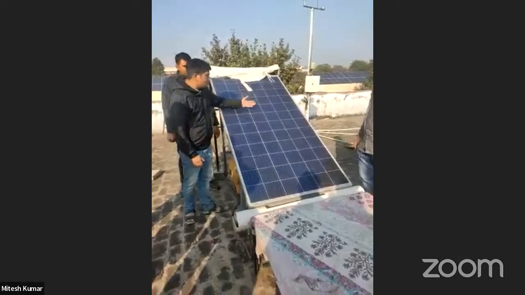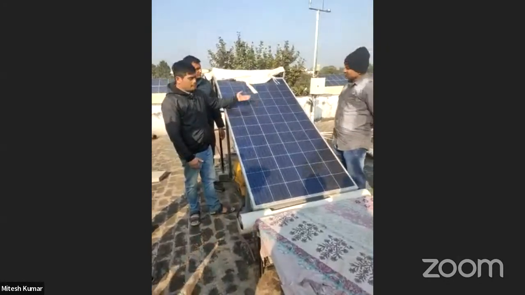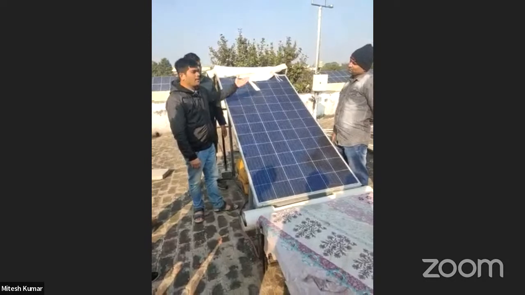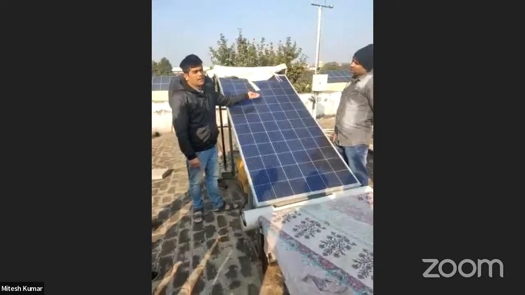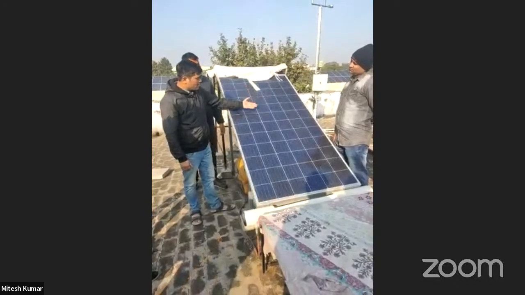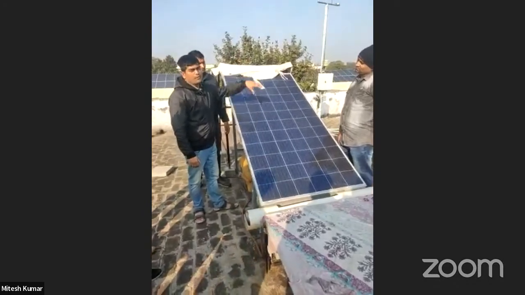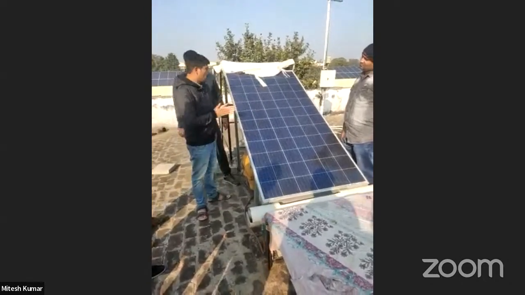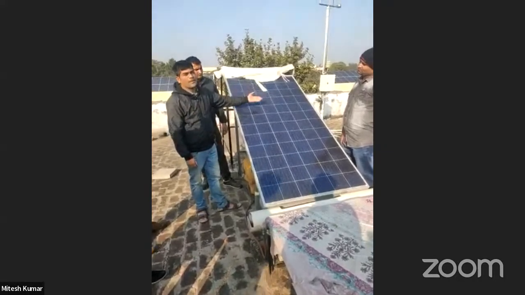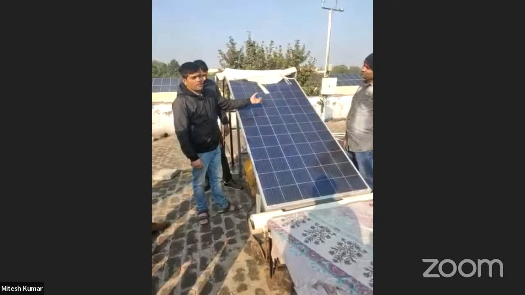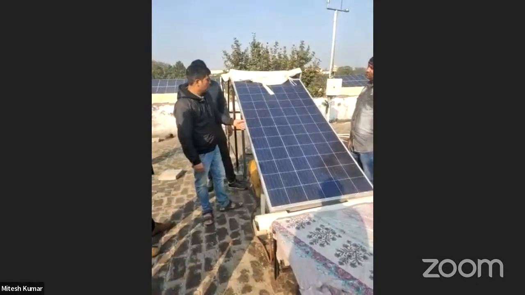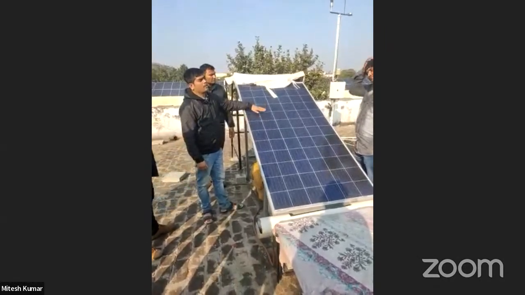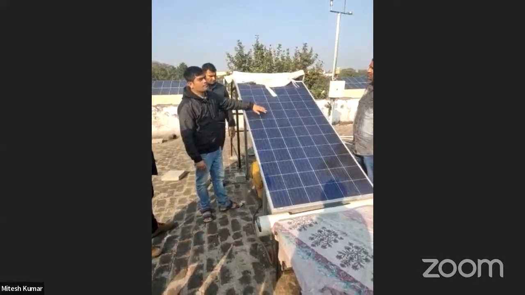We can change the layout of the system by changing the tilt angle, that is beta. For example, if radiation is falling at 30 degrees, we can change beta to 30 degrees so that the radiation is directly incident on this plate and it can collect the maximum amount of radiation. The amount of electricity produced depends upon the amount of radiation. Basically, these are made from germanium and silicon.